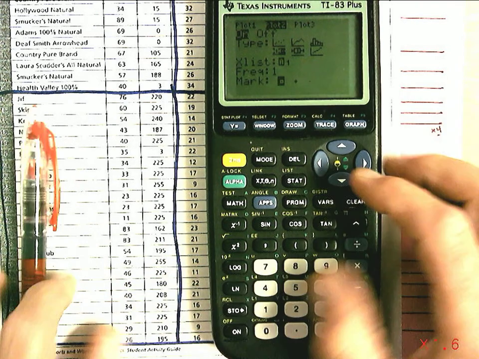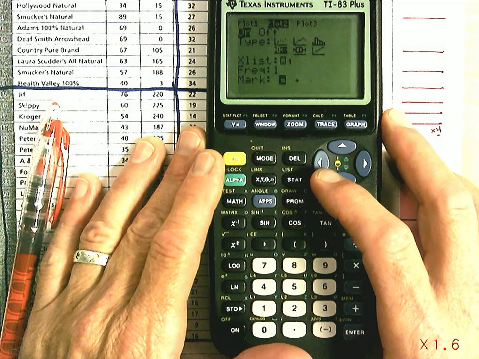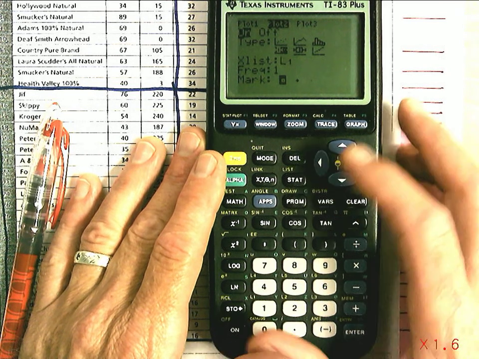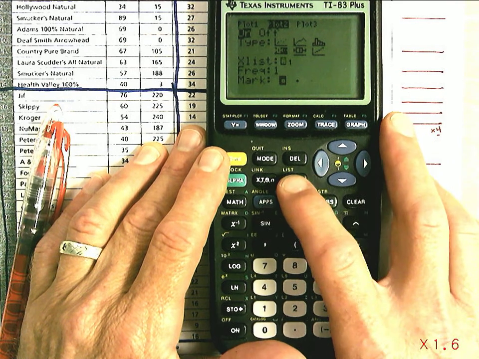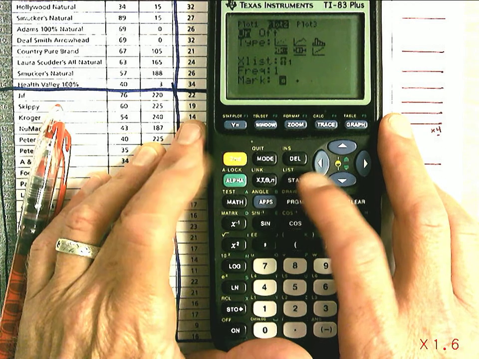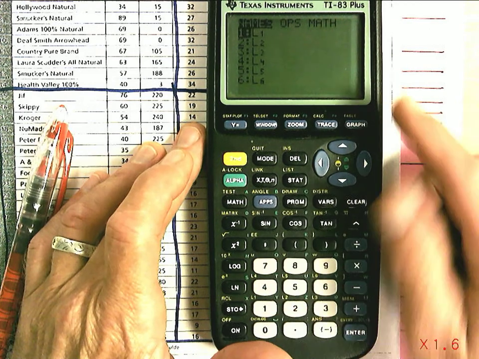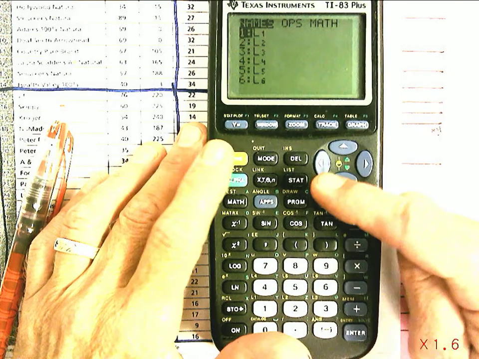Now here's again a little variation from what happens with the TI-73. To choose the list, I have to push the yellow button and the stat button, because the function above the stat key is list. So yellow and then the stat button allows me to choose from the lists. So that was the yellow button and the stat button.